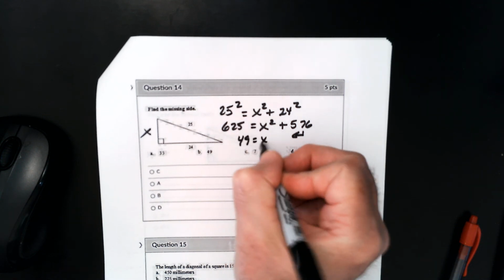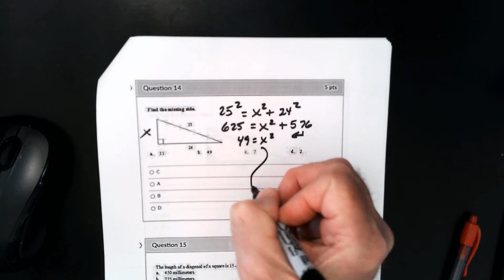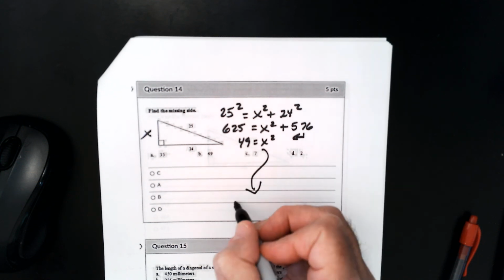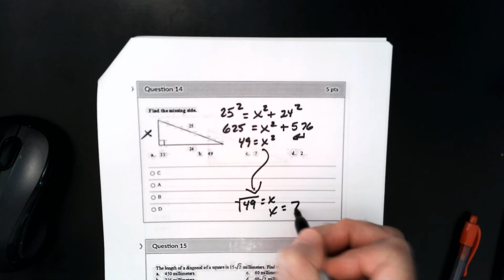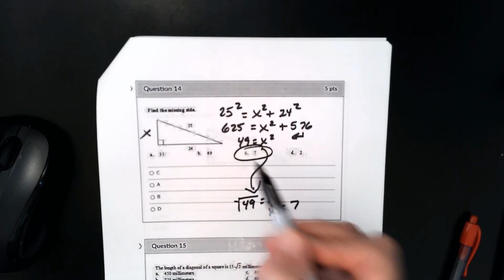So if 49 is equal to x squared, take the square root of both sides, and x would equal 7. So which one of those? That would be C.